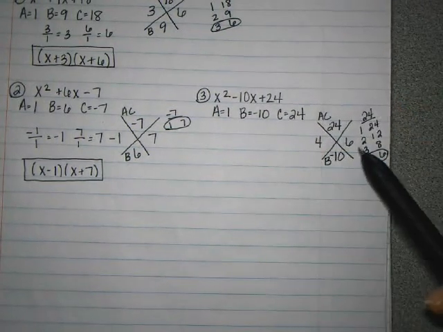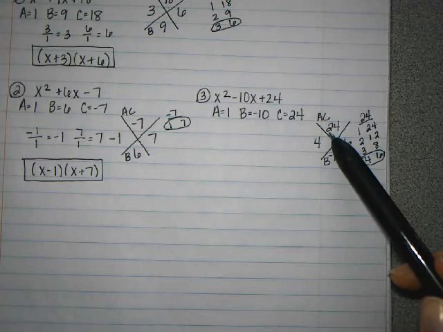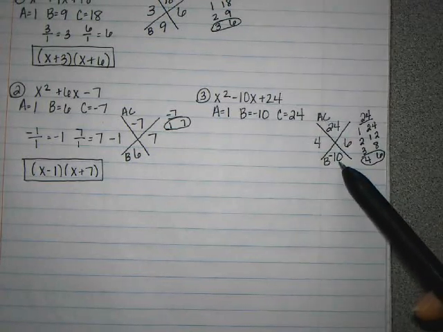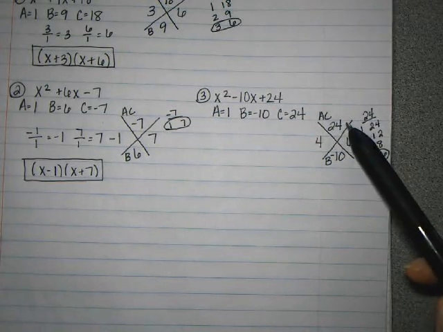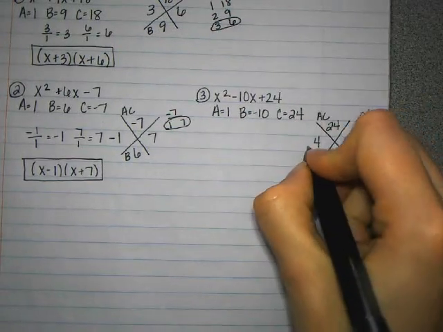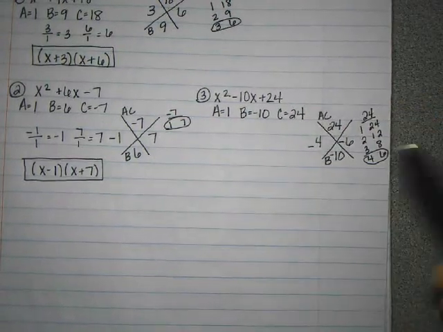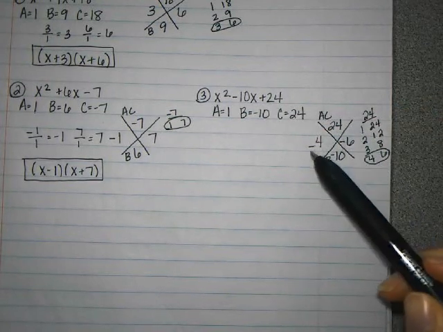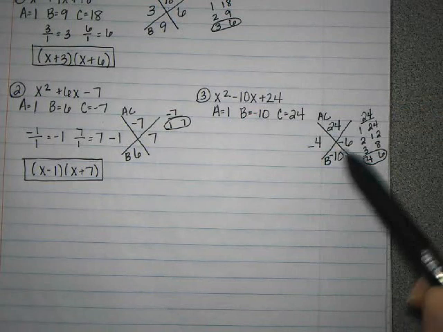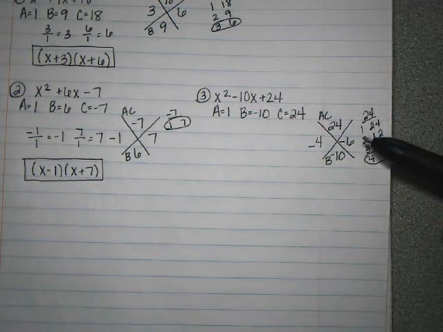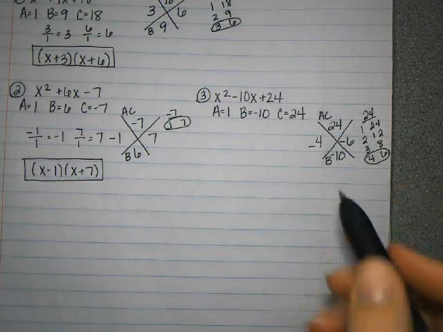Got to check our signs. 4 times 6 is positive 24, but 4 plus 6 is positive 10. So in this case, since our AC is positive, we need them to both be the same sign. So we're going to make them both negative, because negative 4 times negative 6 is positive 24, and negative 4 minus 6 is negative 10. So now our X works, making sure that our signs are correct.